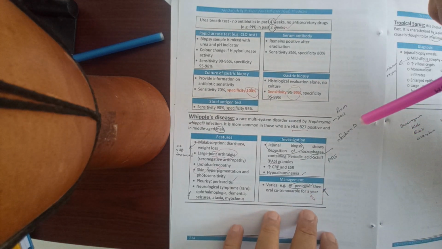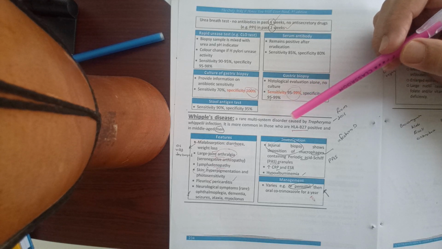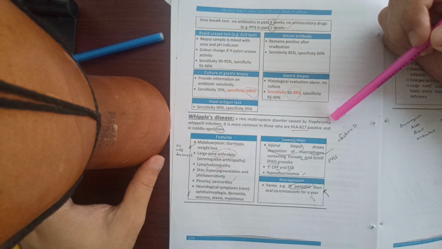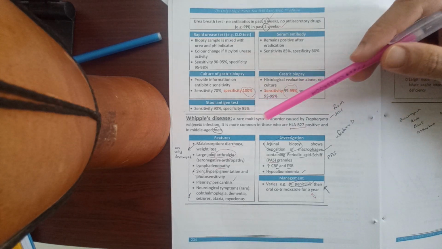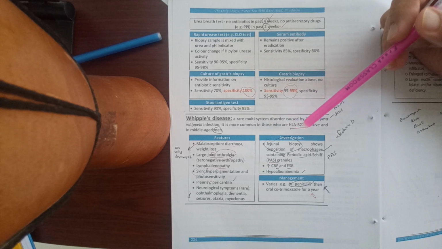So Whipple's disease is very important as well. It's a rare multisystem disorder caused by Tropheryma whipplei infection. It is more common in those who are HLA-B27 positive and in middle-aged men. So what happens?